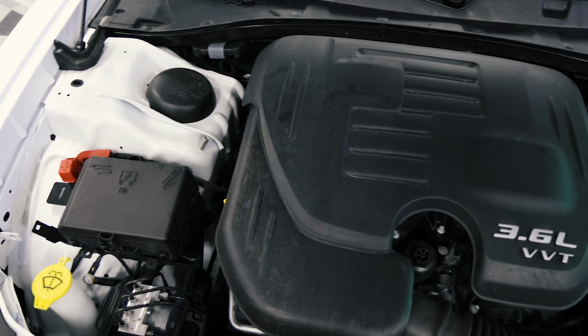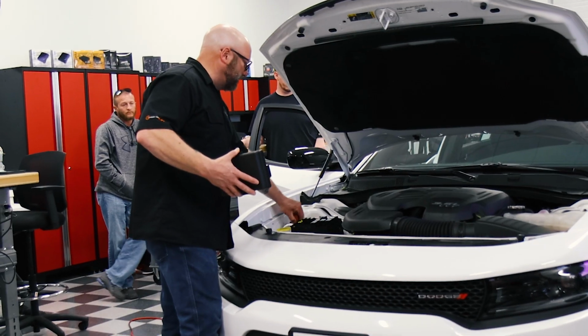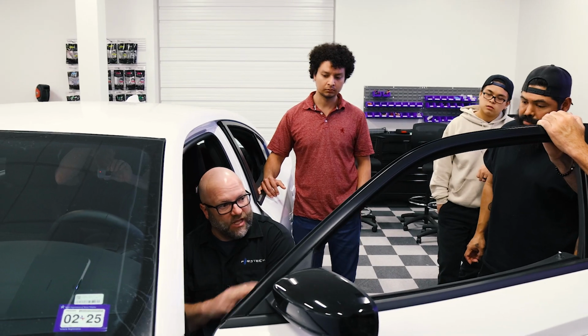And then we go through a very detailed process from start to finish of installing a remote start. And we actually do a live install on a vehicle in the bay, and everyone has a hands-on experience during this entire process. And if it were some other error, it would flash a series of flashes and then stop.